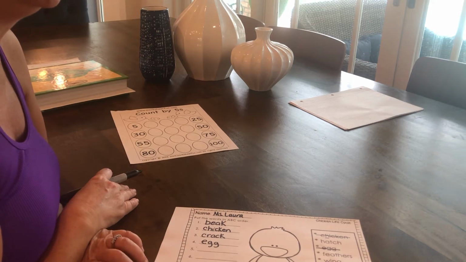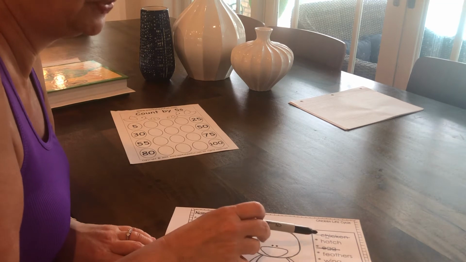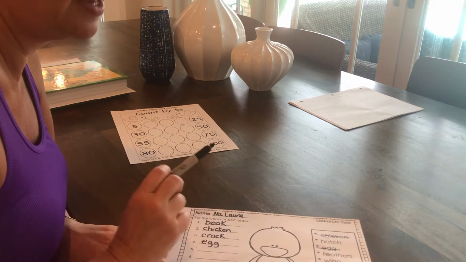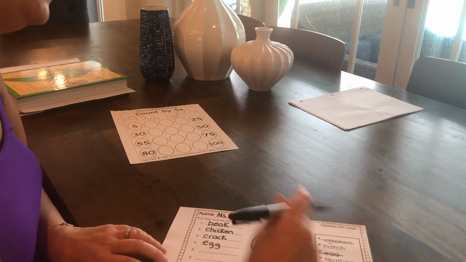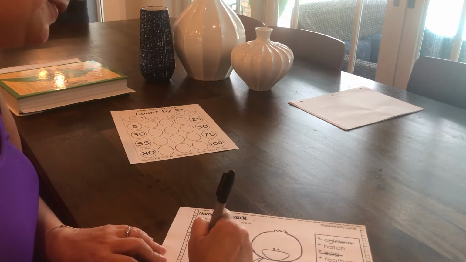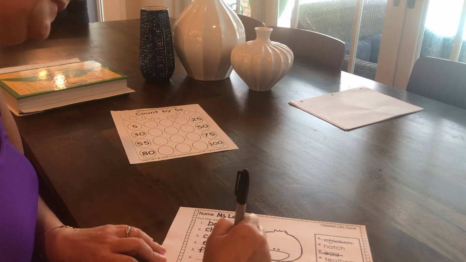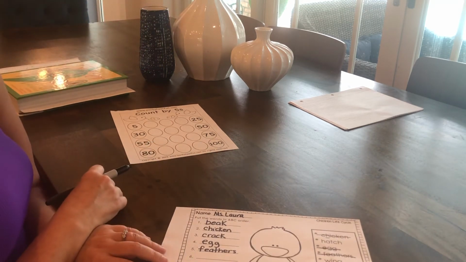A, B, C, D, E, F. So we have H, that starts with H. We have 1 F, 1 W, 1 R, 1 H, and 1 N. So we know F comes after E. So we're gonna write feathers in number 5. There we go. And then again, I'm gonna cross out feathers when I'm done.